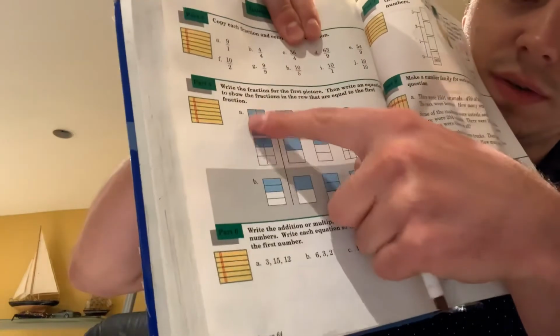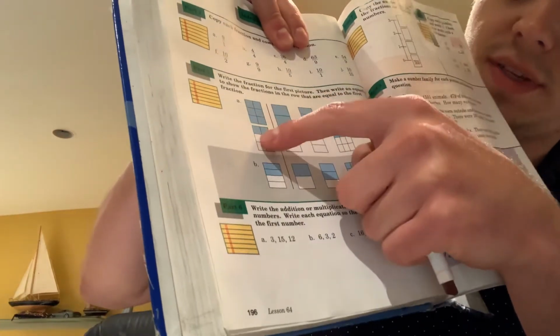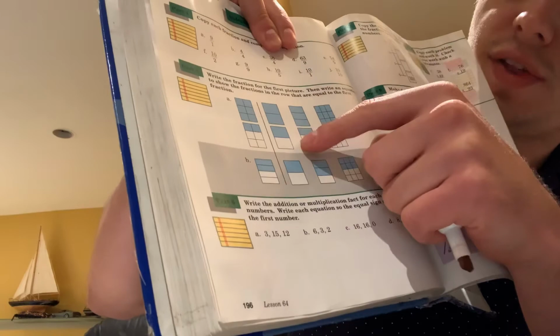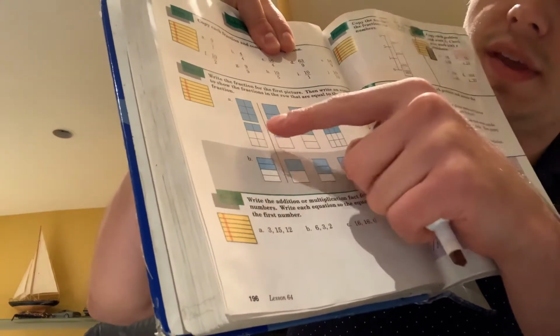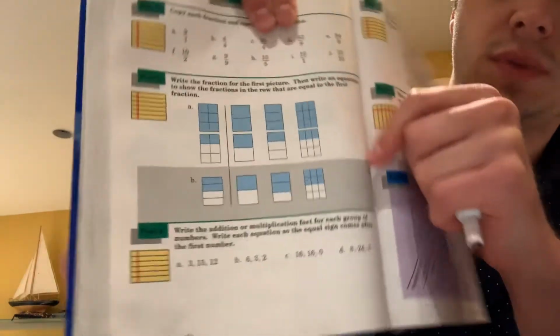So if you look at part A, the first fraction, let me show you here if I can, we're going to first write the fraction for this picture, and then we're going to see if any of the other pictures are equal to this fraction. So the best way to do that is to use a pencil.